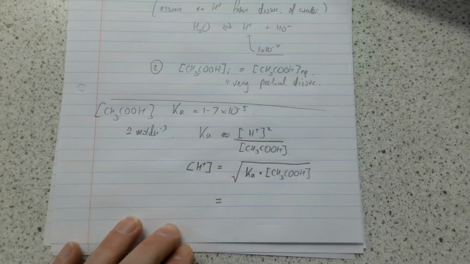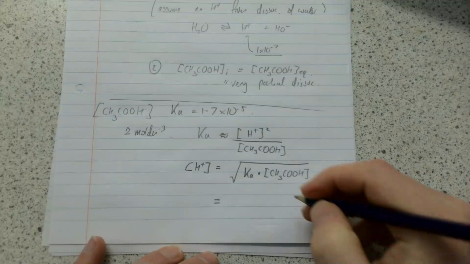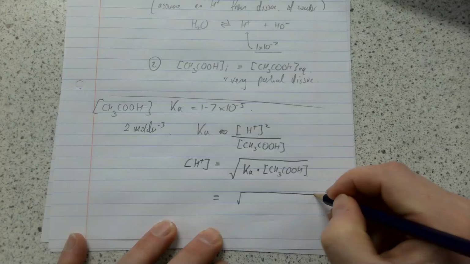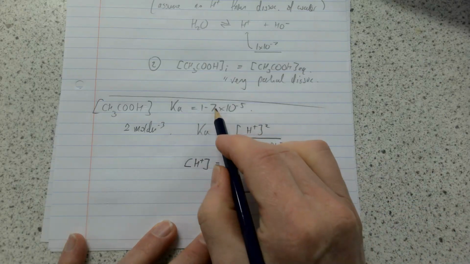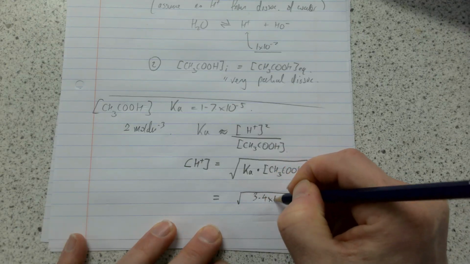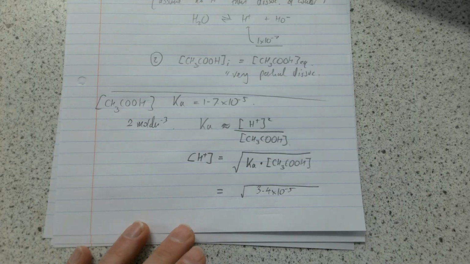And so all we've got to do to work out the hydrogen ion concentration is do 2, which is the concentration, times the Ka, so that will be 3.4 times 10 to the minus 5. We square root that, and then we go work out the pH from there.